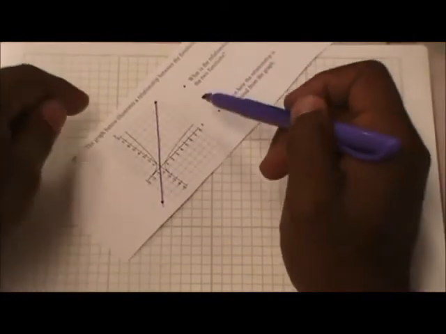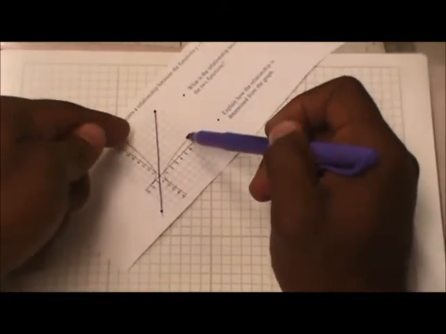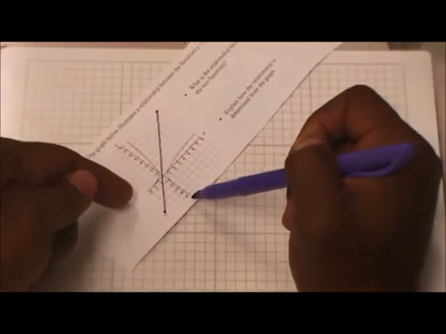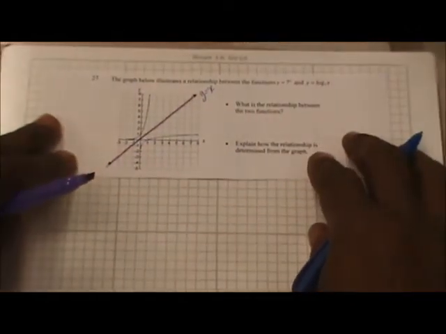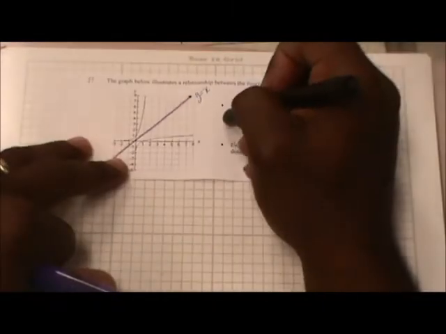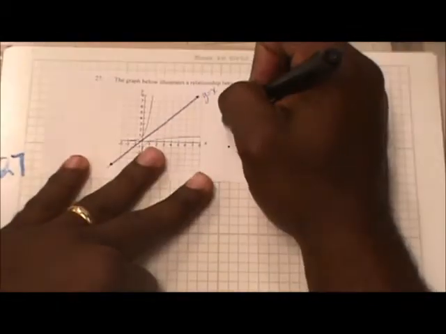I can turn the graph, which I can't turn the Promethean board, and we can see that these two graphs are symmetric with each other. And if they're symmetric with respect to this line, which we call y is equal to x, they show symmetry, then that means that the relationship between the two functions is that they are inverses of each other.